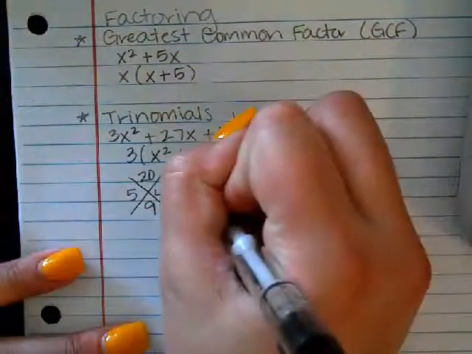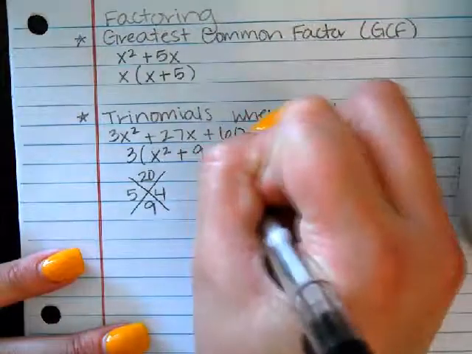I'm going to make sure I got the 3 in the front. And then I got x plus 5, x plus 4.